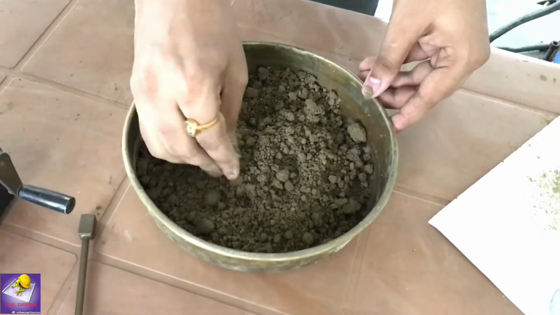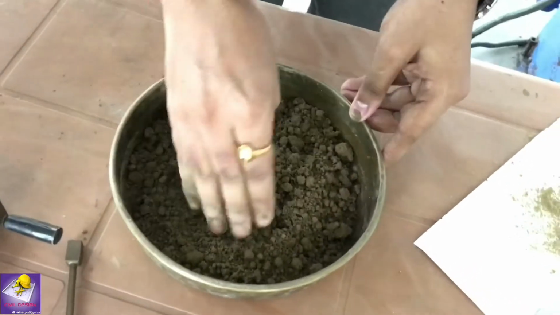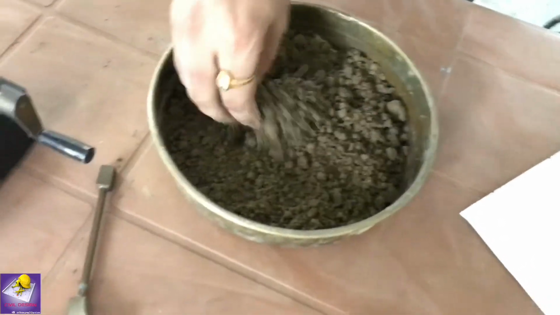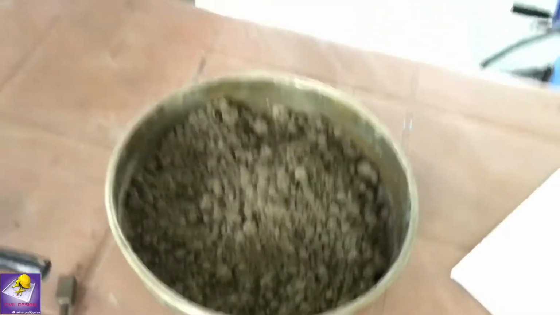So we add another 5% of water, which is 15 ml.